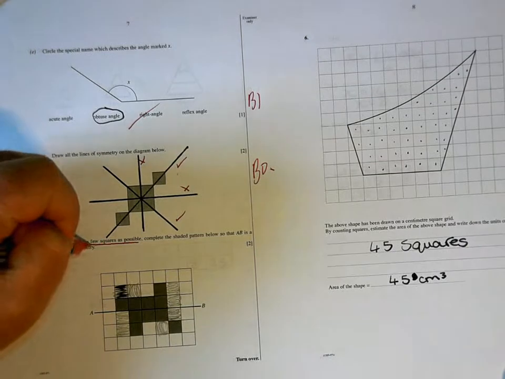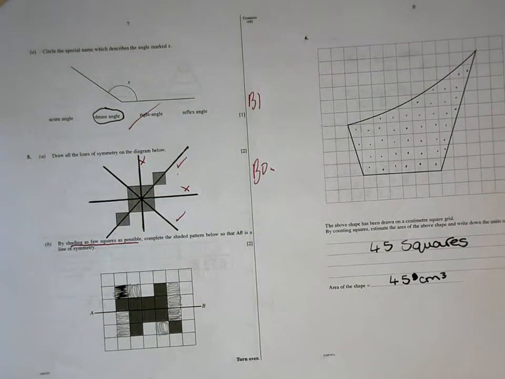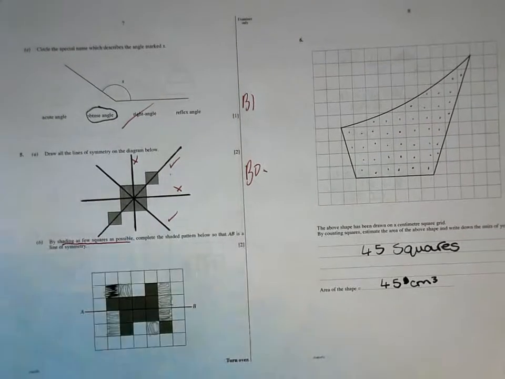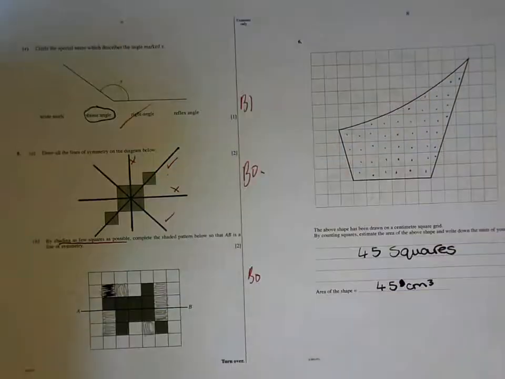With this one, it's asking you to shade as few squares as possible. Yours is shaded in to make it symmetrical, but there are fewer squares that you need. Okay, so again, have a look at my video clip for that. I can't give you the marks for that.